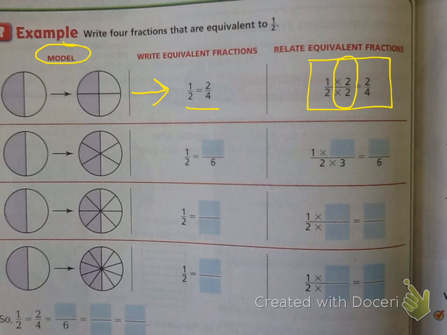1/2 equals, how many parts are here? 6 equal parts, and 3 of them are shaded in. 1/2 equals 3/6. Well, how did that change happen? Over here you can see 1/2 times 3 is 6. If the denominator was multiplied by 3, the numerator must be multiplied by 3, and 1 times 3 is 3. Therefore, 1/2 equals 3/6.